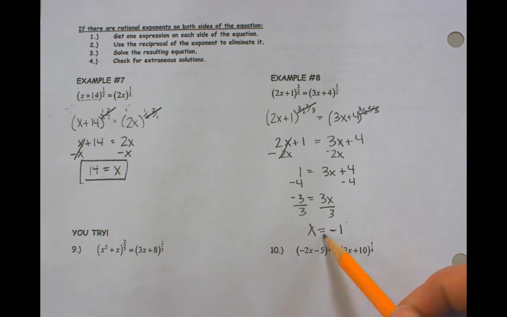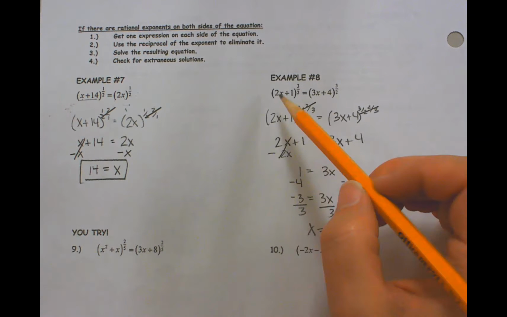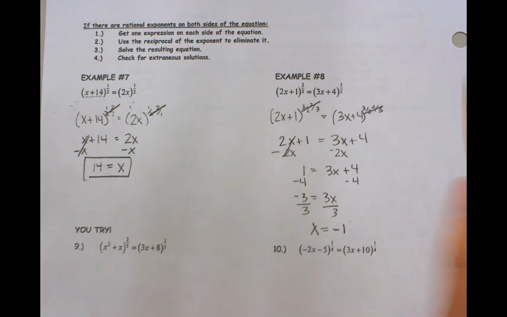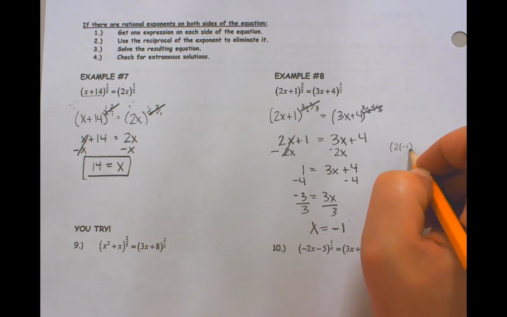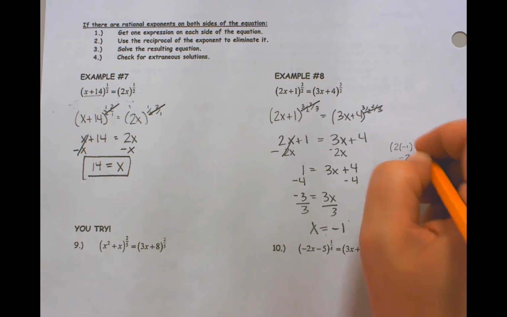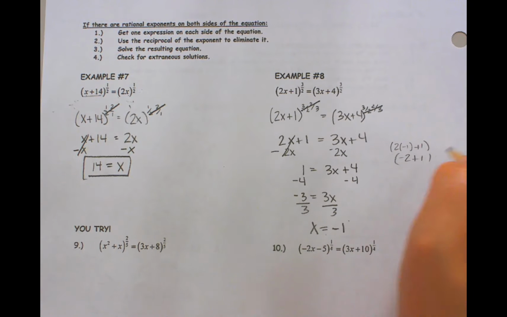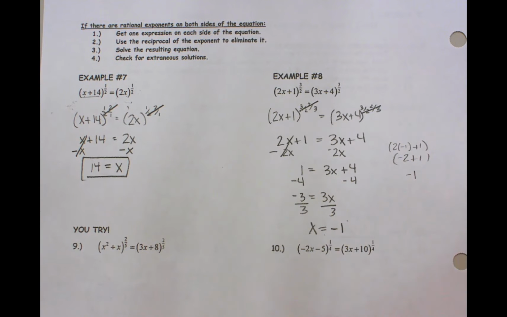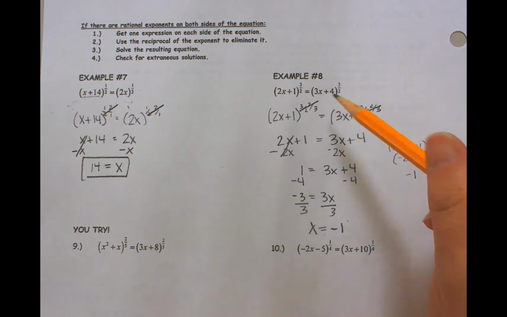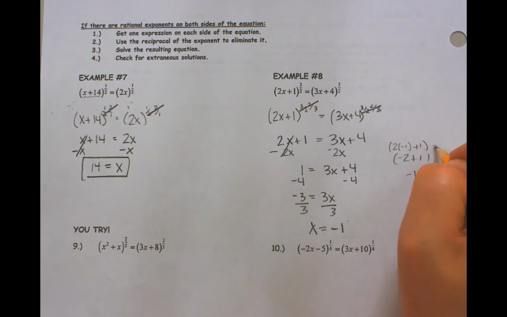So now if I plug this in, I have 2x, I have 2 times negative 1, which is negative 2 plus 1. So it's going to give me negative 1 here. And if I plug in negative 1 here, I'm going to have 3 times negative 1 plus 4, which is negative 3 plus 4, which is negative 1. So I'm taking 3 halves, negative 1 to the 3/2 power. So that's the square root of negative 1 cubed.